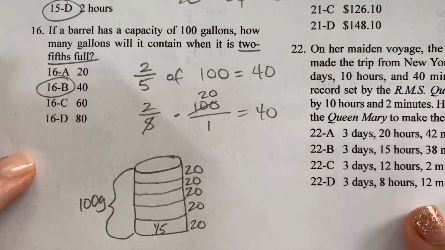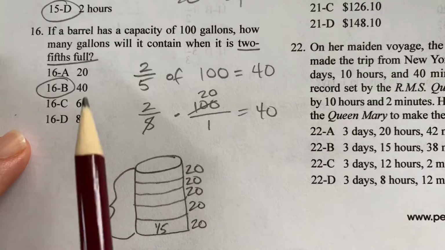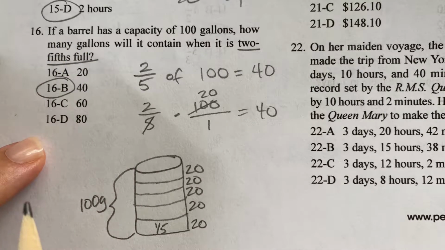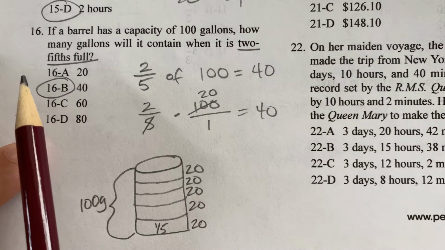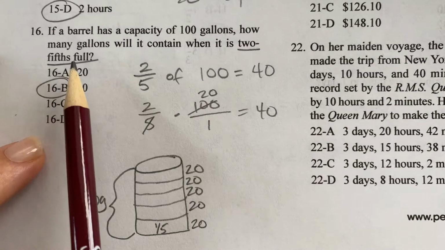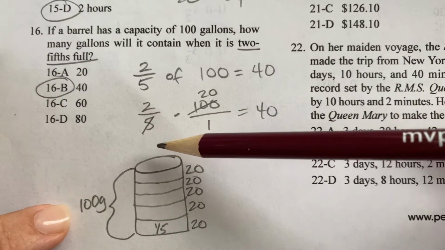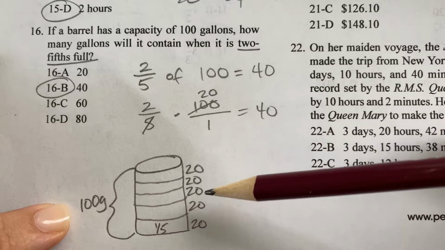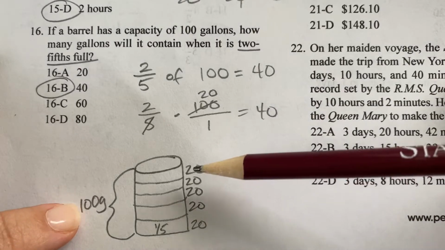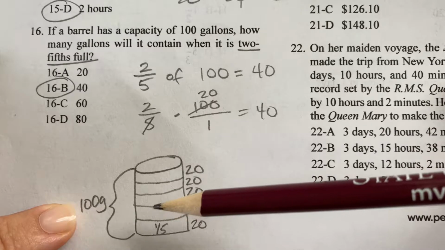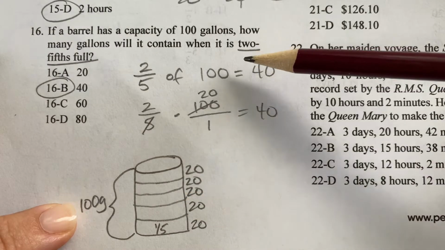So I just want to show you a couple ways you could have set it up. It says a barrel has a capacity of 100 gallons. How many gallons will it contain when it is 2/5 full? So I drew a picture, and said, okay, well, here's my barrel, and in total, this barrel has a capacity of 100 gallons. And I'm trying to figure out how many gallons would be 2/5 full.